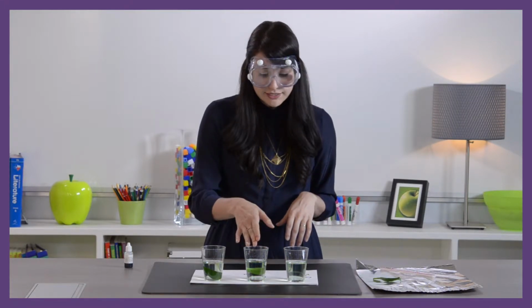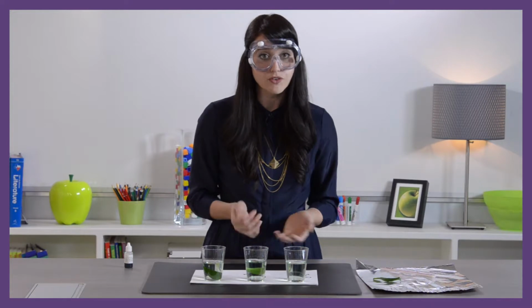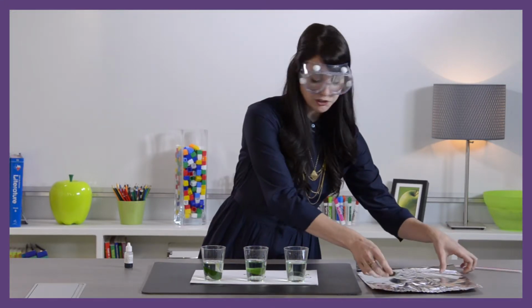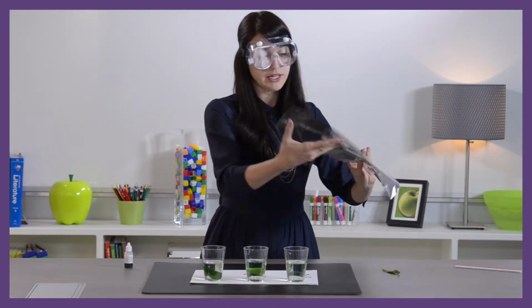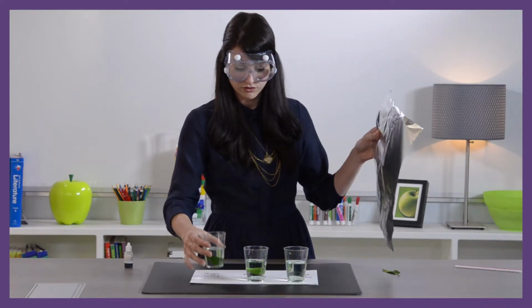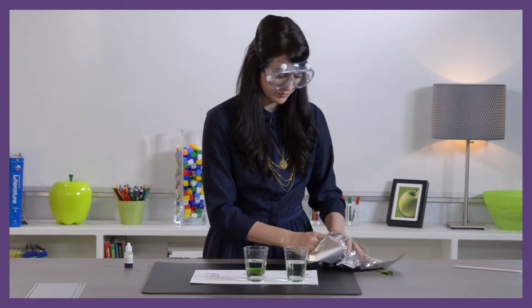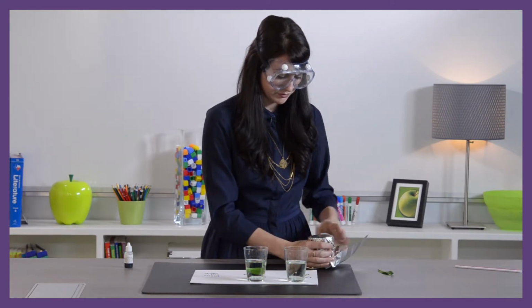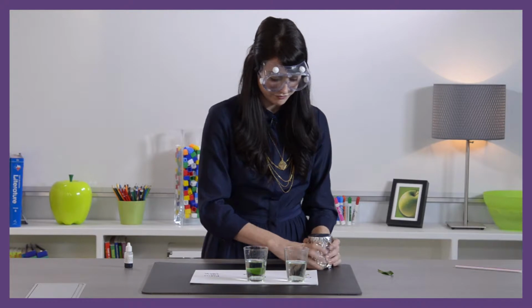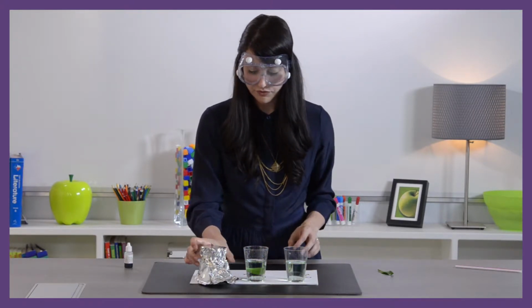Now, the plant in sunlight, we will cover all of these overnight, and then I'm going to put the one in the dark inside of this tin foil. All right, I'm going to go ahead and cover these, and then we'll come back and check on them later.